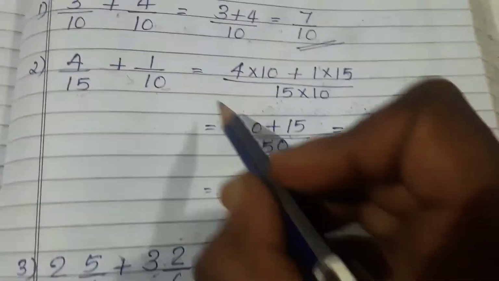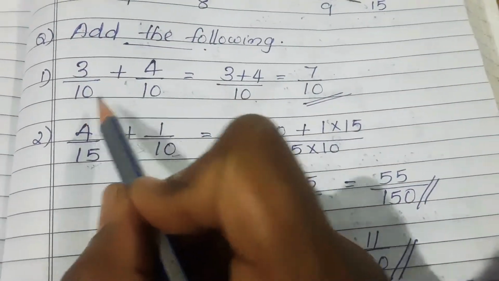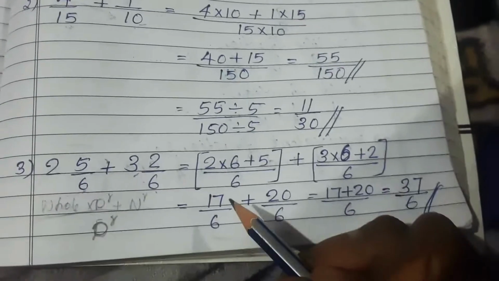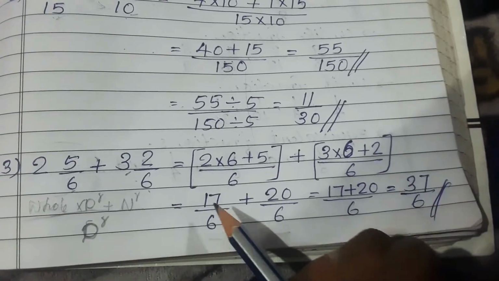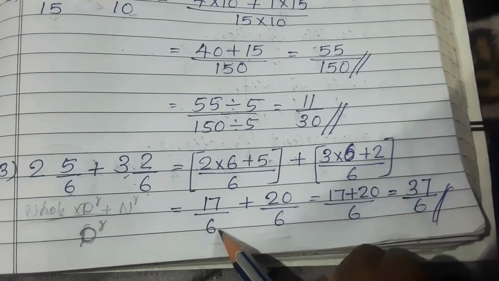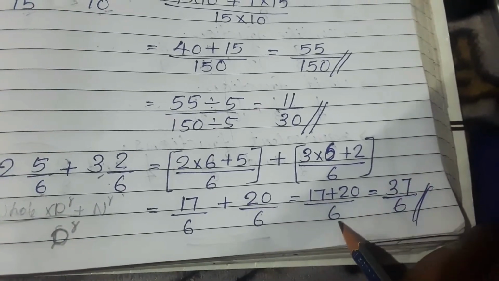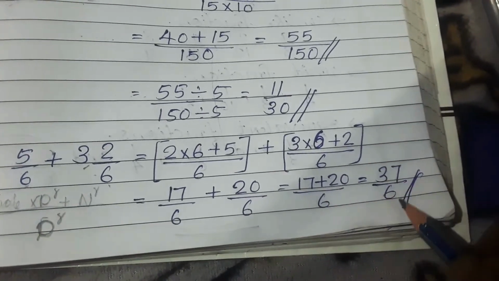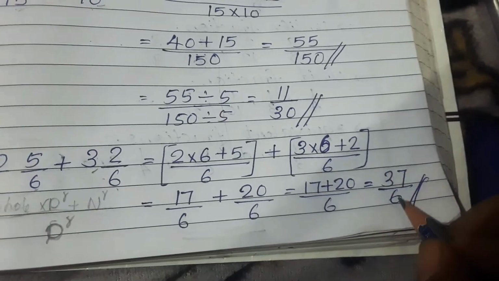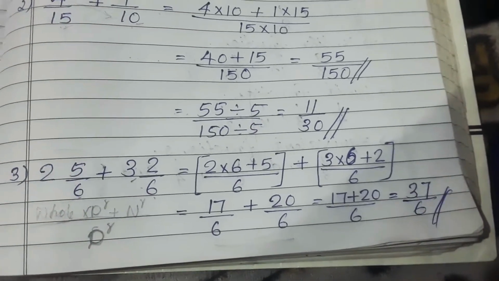So as with the first question, 3 by 10 plus 4 by 10, you can add 17 by 6 plus 20 by 6. Add the numerators together and write the same denominator. So 17 plus 20 by 6. 17 plus 20 is 37 by 6. Okay, so this way you can answer.